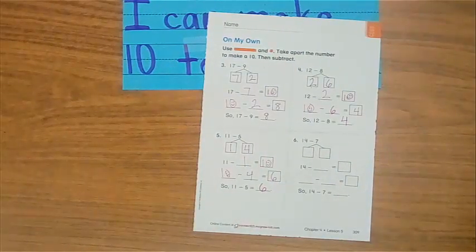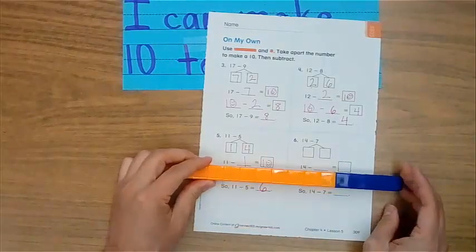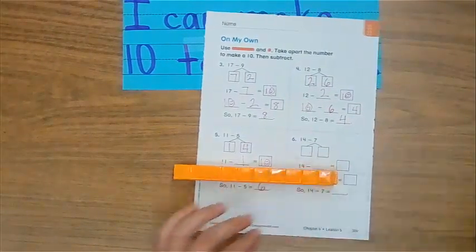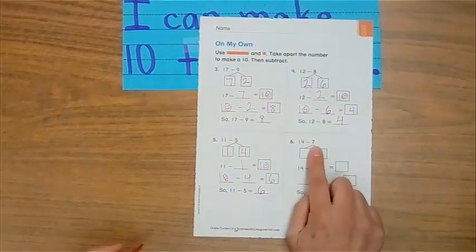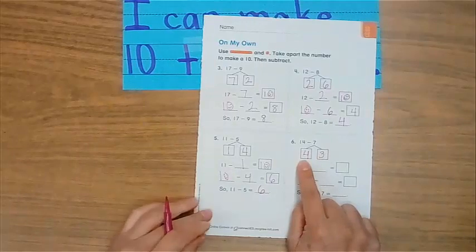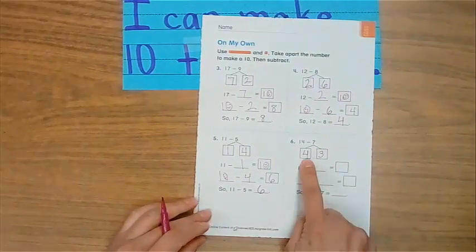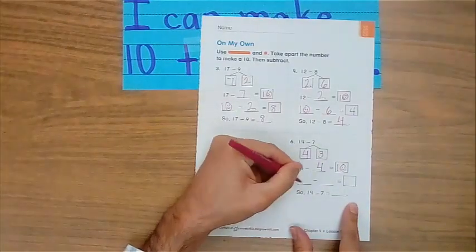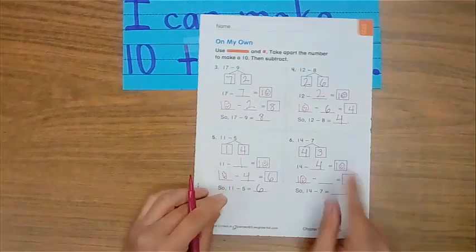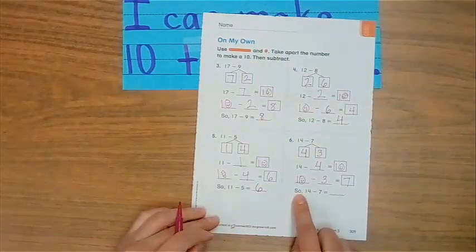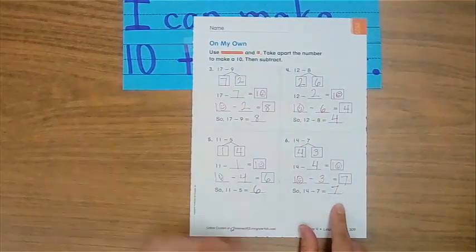Okay? What about this one? What about 14 minus 7? Well, if I have 14 blocks, I want to try to make a friendly 10. So how many do I need to take away? I need to take away 4 blocks. Okay, but I don't have a 4. I have a 7. But I can break it up into 4 and 3 because I know 4 plus 3 makes 7. So 14 minus 4 is a friendly 10. Now that I have my friendly 10, I need to take away that other number. What was the other number? Yeah, 3. So 10 take away 3 is 7. That means that 14 minus 7 also has to equal 7.